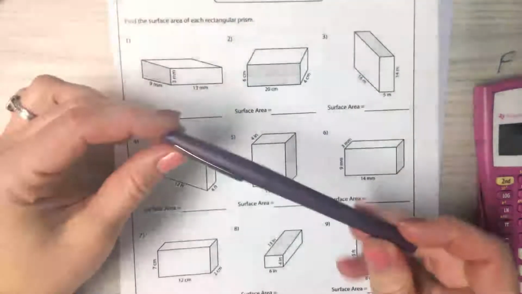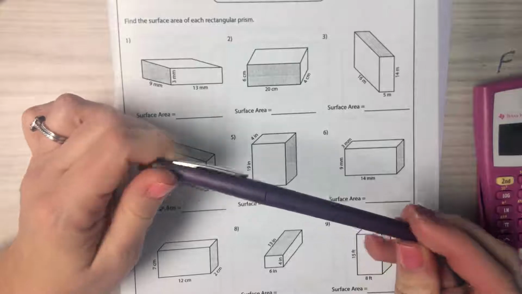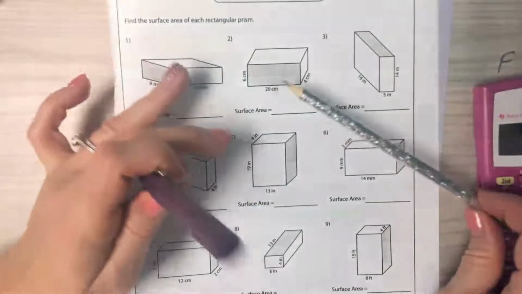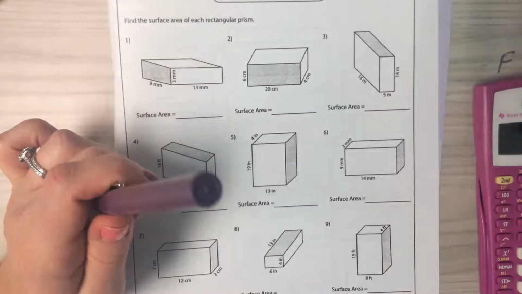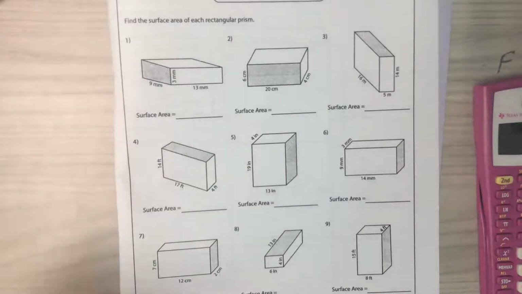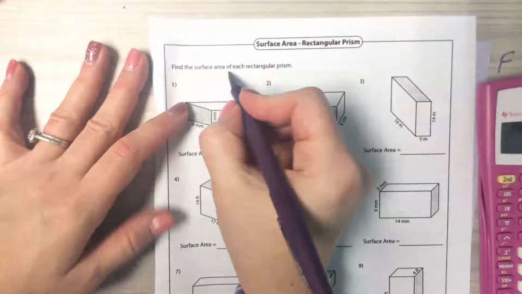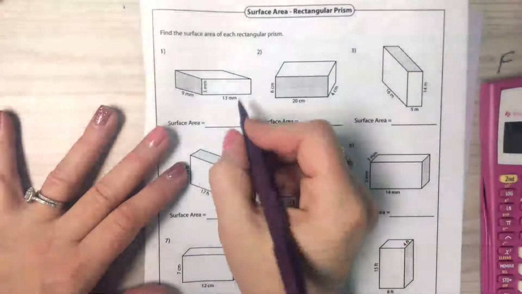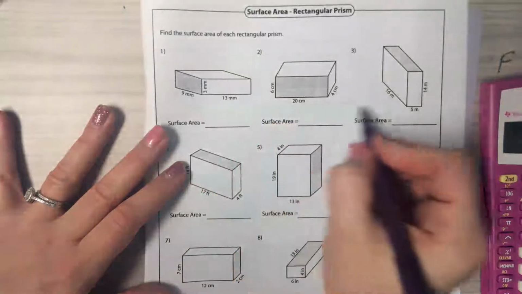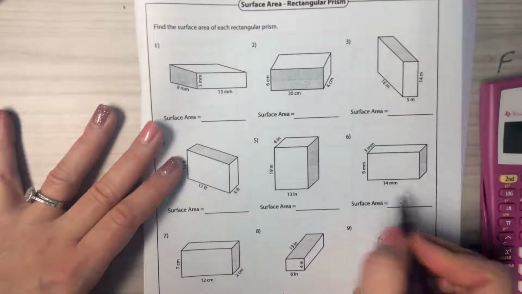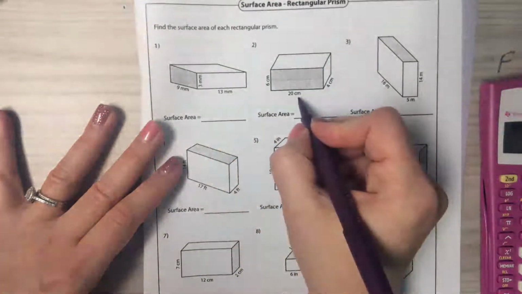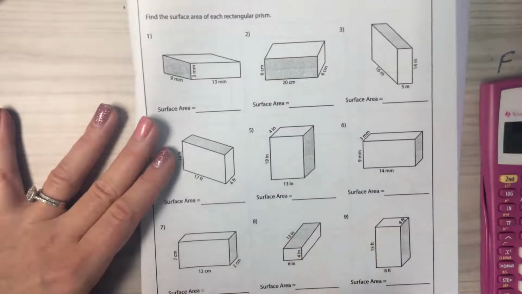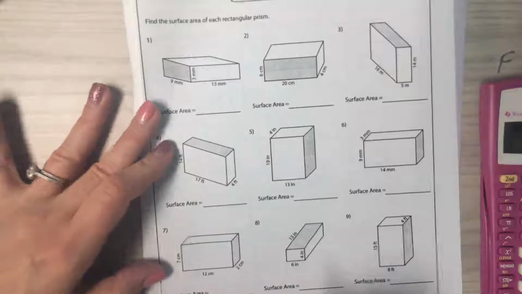I'm going to use a marker again. That way you can see it better in the video because the pencil just doesn't show up very well and it kind of has a glare to it. So we are again finding the surface area of each rectangular prism. Be aware that each of these has a different unit of measurement. Here's millimeters, here's centimeters, here's meters, here's feet, here's inches, back to millimeters. So we just need to make sure we pay attention to that.